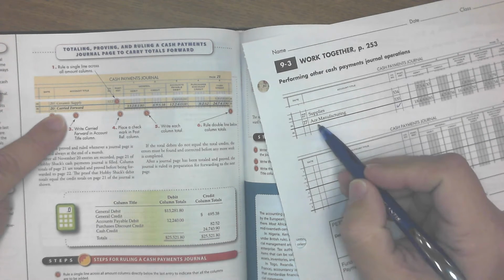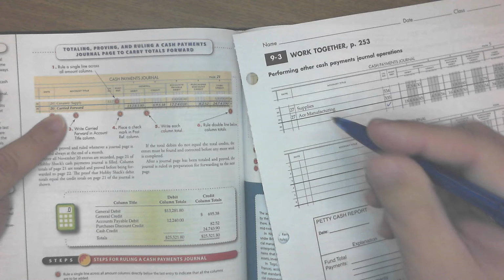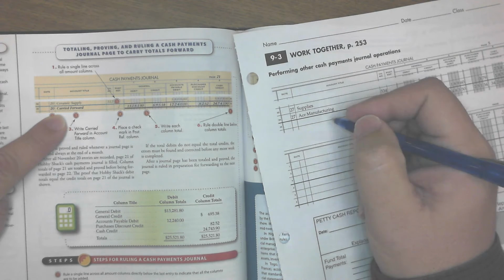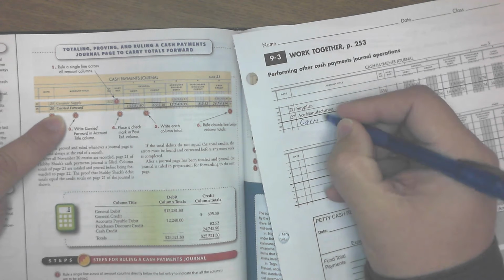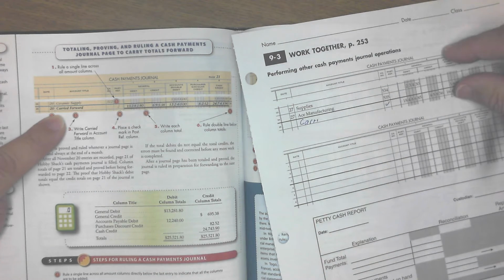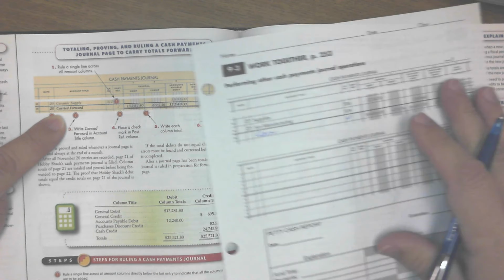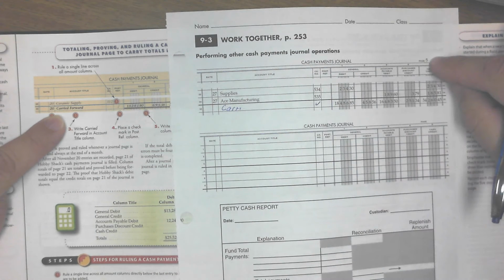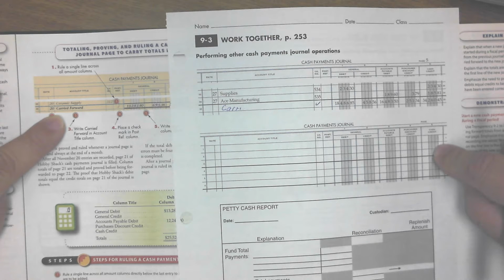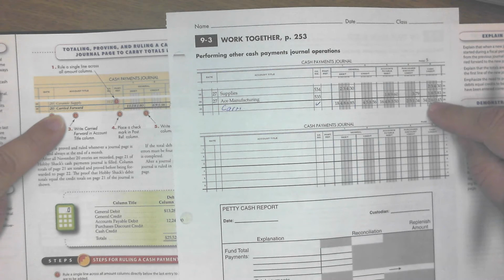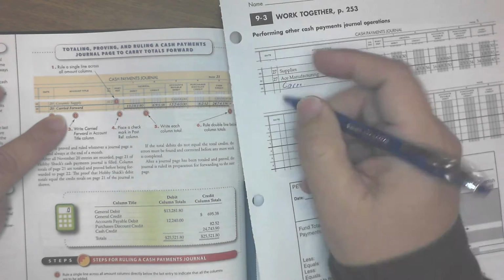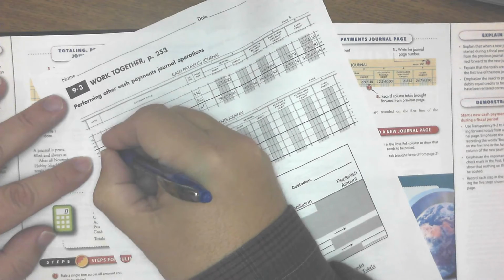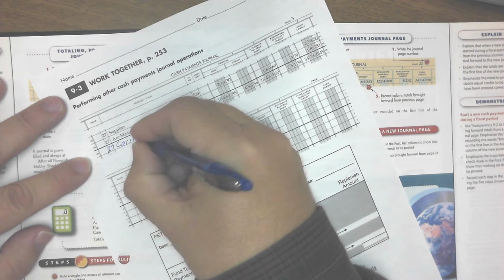So in this line at the top, we're just going to write carried forward, because we're going to take the bottom of page 5 and carry the balances forward to the top of page 6. So carried forward, 27th.